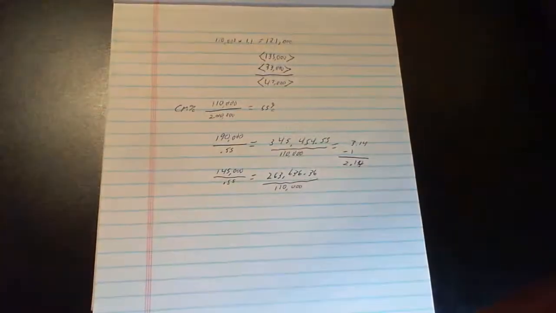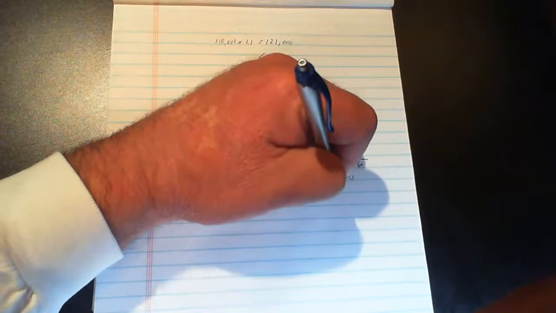Again, we divide that by the current level of 110,000. That gives us 240%, 2.40. But remember, we can subtract the 1 that's already there.